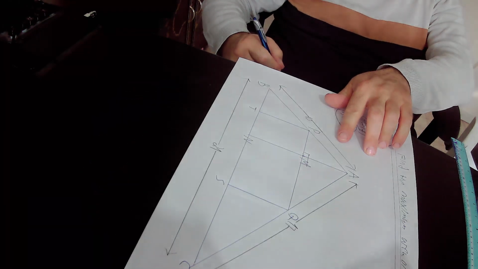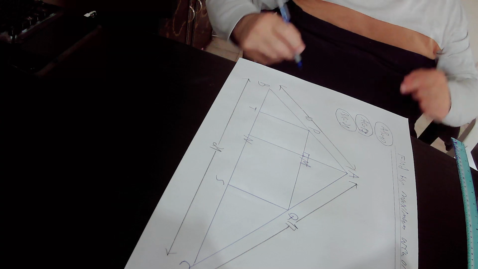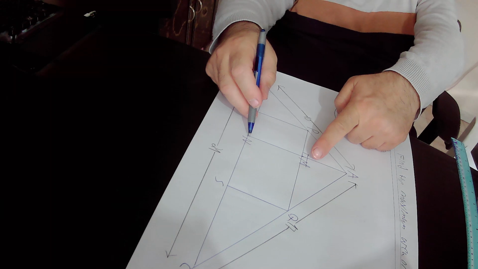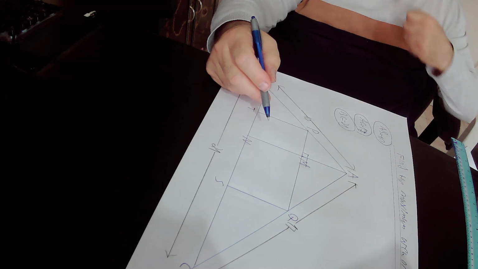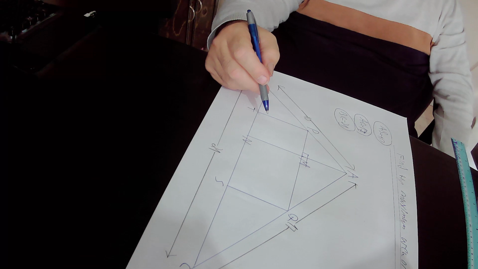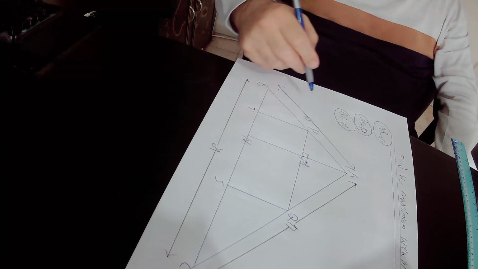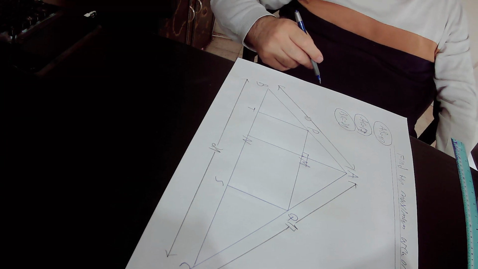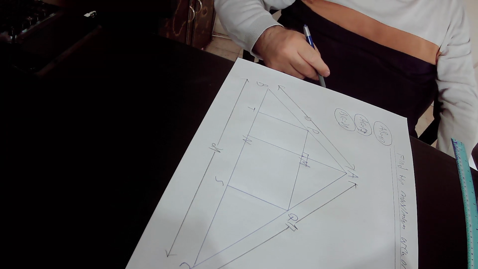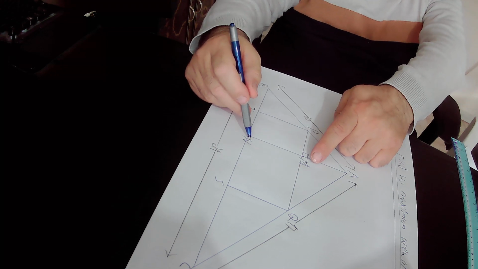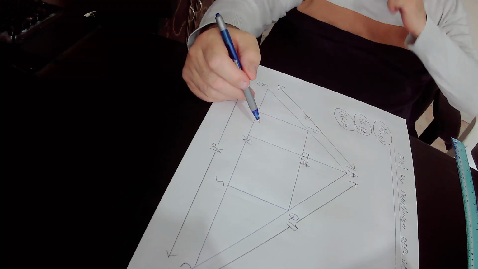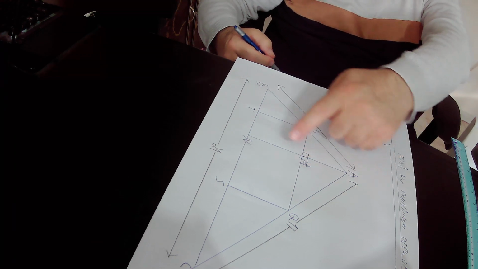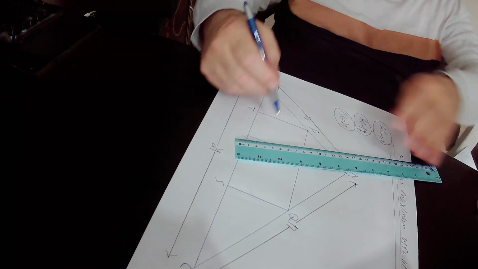By doing this construction, we can get those two angles. Those two angles are defined as corresponding angles, and they are located between the parallel lines PQ and BC. And according to the rule that corresponding angles between parallel lines are equal to each other, those two angles are equal to each other. But this angle equals 90 degrees according to our construction, therefore this angle must also equal 90 degrees.